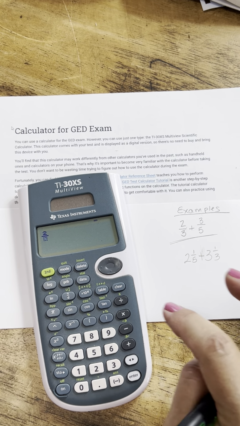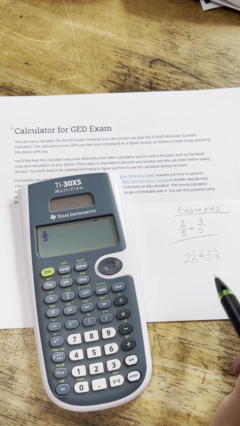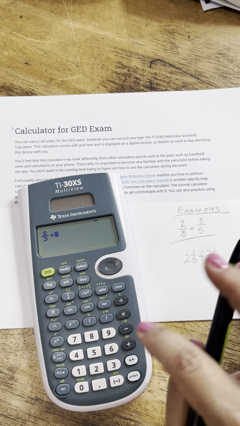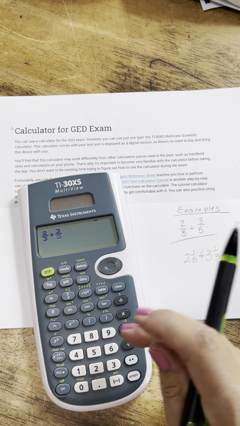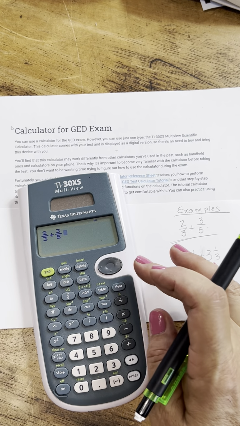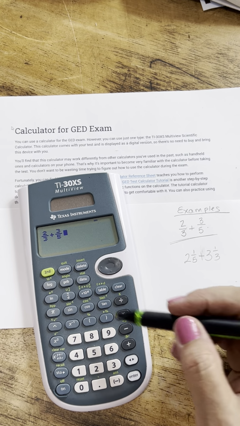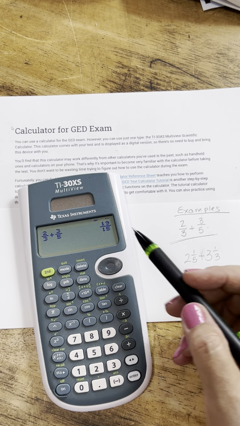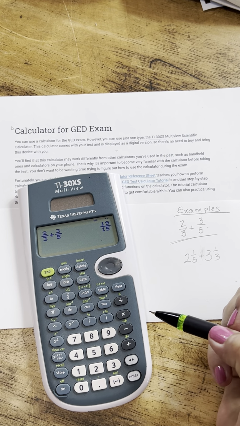That saves you a couple of keystrokes, which is very important in a timed test. All right, so we're going to do 3/5 the same way. I'm going to hit the 3 and then the fraction button and the 5. This is your scroll button. You can move around with it. All right, I just want to know what that is, so I'm going to hit enter. And you see it is 19/15. All right, that's an improper fraction.